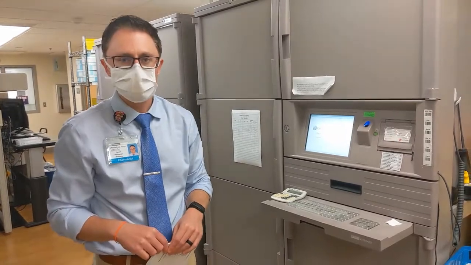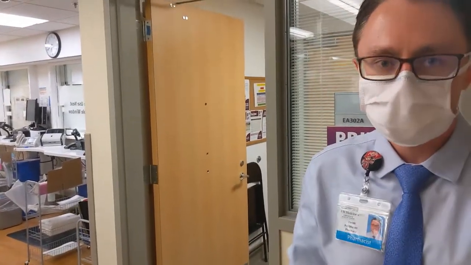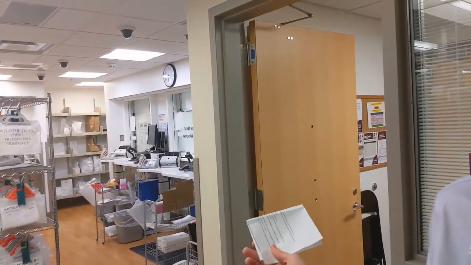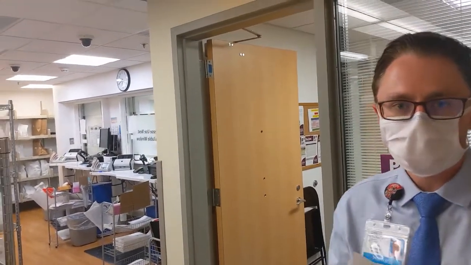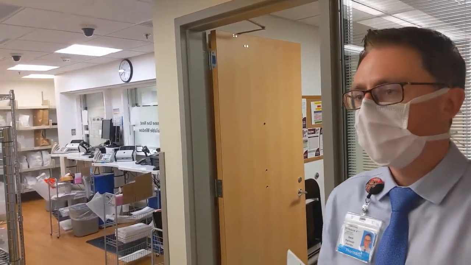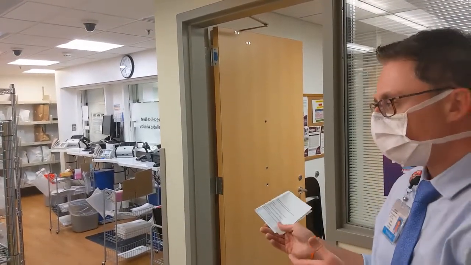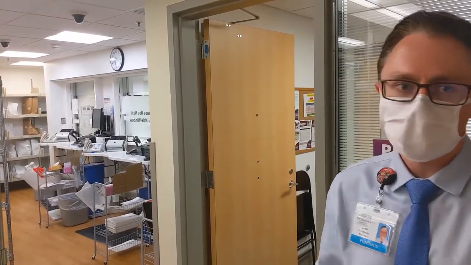Alright, so the next thing that we're seeing here is our counseling station. So at each dispense, our pharmacist will go up to the counter and talk to the individual patient to go over the medications that they're going home on, many of which may be new based on their hospitalization. So our pharmacists here do a really good job of going over the important counseling points and things that they need to watch for when they go home.